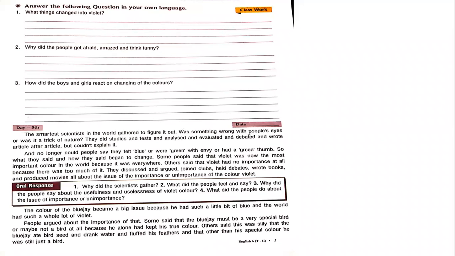Was something wrong with people's eyes, or was it a trick of nature? So people wanted to know कि हमारी आंखों में तो कुछ गड़बड़ नहीं हो गई कि हमको सब कुछ ब्लू दिख रहा है, और या फिर नेचर ने कुछ जादू किया है कि सब कुछ वायलेट हो गया, ऐसा क्यों हुआ है? People wanted to know the reason behind that. People wanted to know the reason behind such a change. They did studies and tests and analyzed and evaluated and debated and wrote article after article.